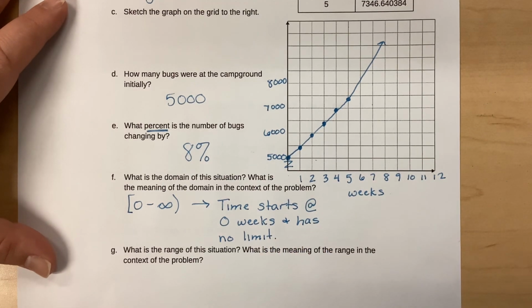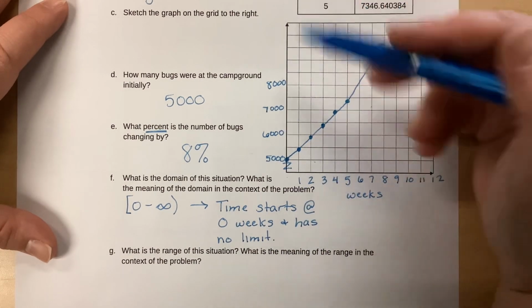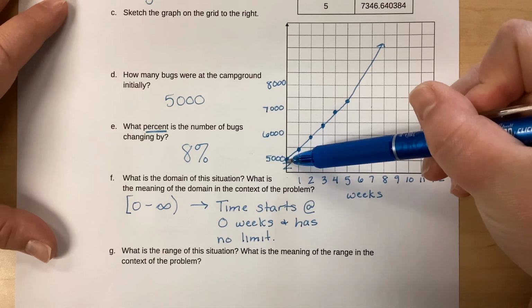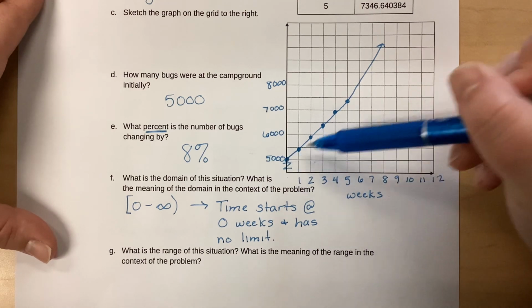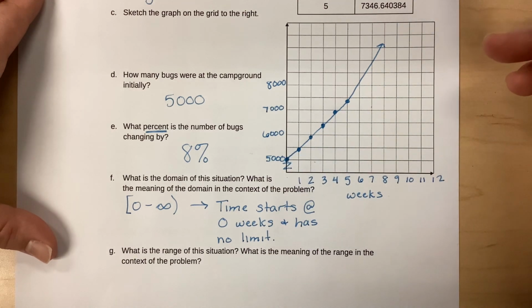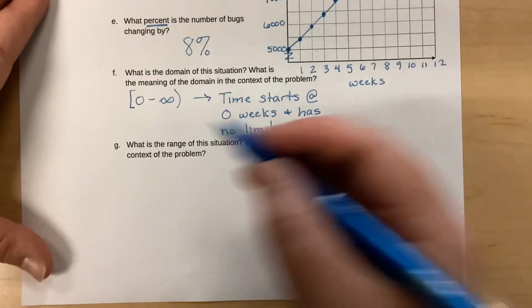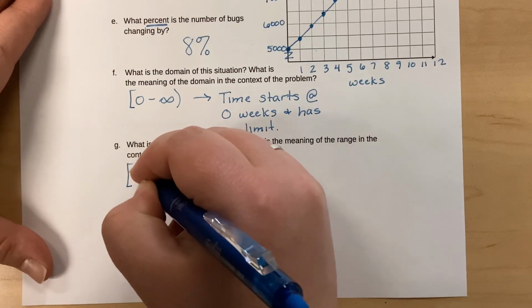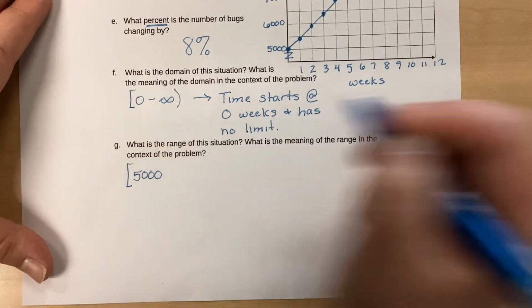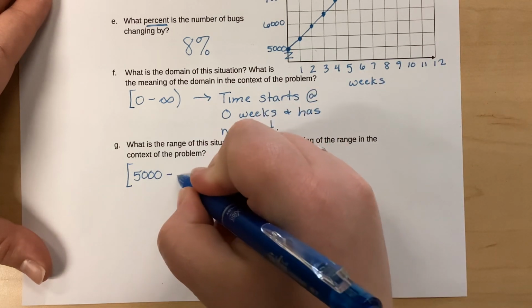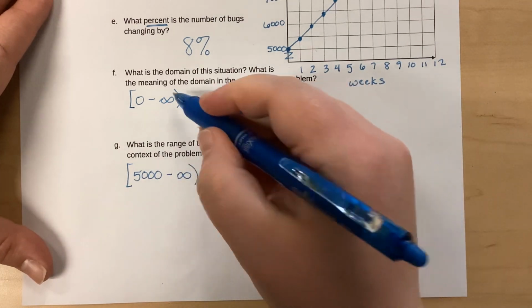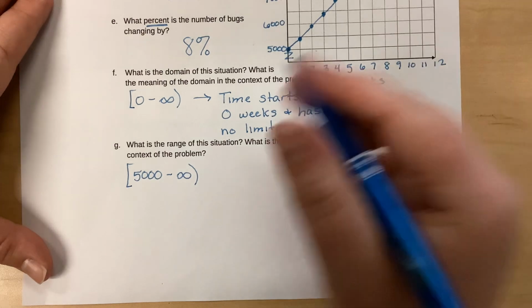Okay? Now let's talk about the range. Those are the y values. The minimum number of bugs is 5,000, and without any intervention, that number of bugs increases exponentially forever. So that means that 5,000 is the minimum number of bugs, and that can go on forever. And remember, we use parentheses when we're talking about the infinity.